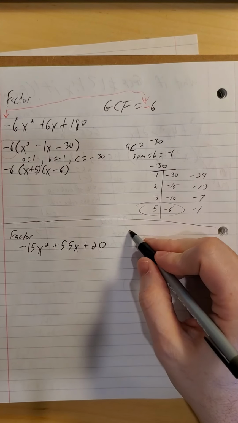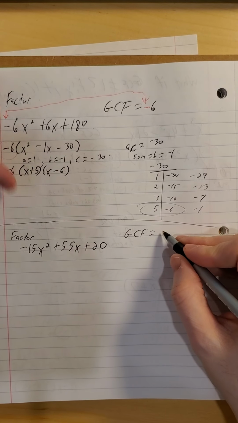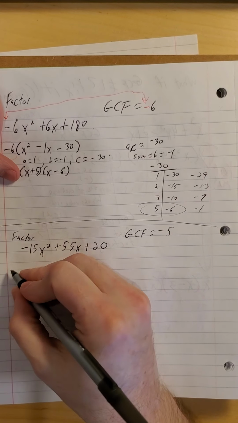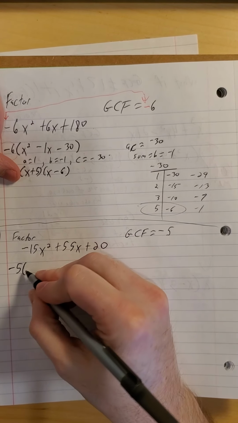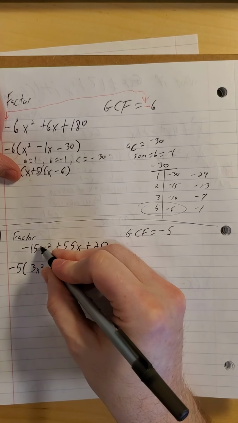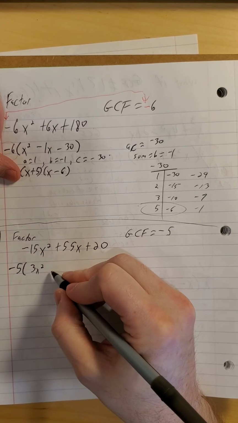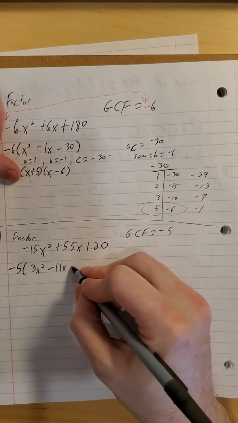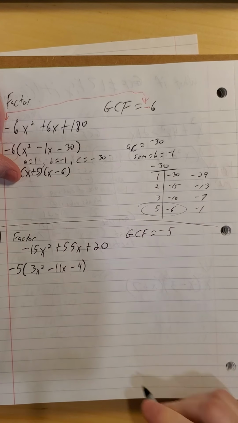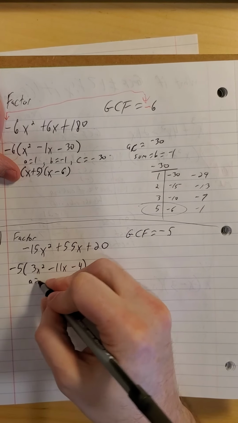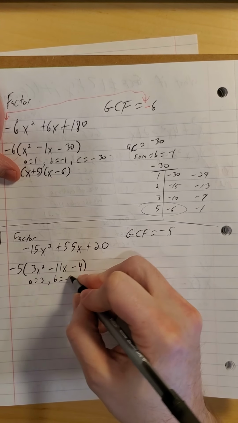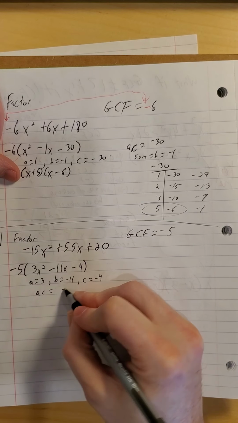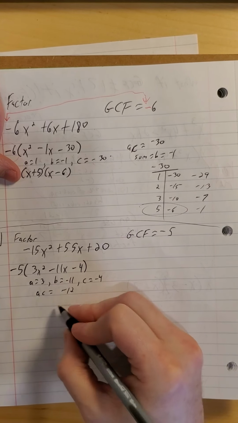Okay, welcome back. So the GCF, negative 5, will go into all of these. So we pull the GCF first. So negative 5 by 3x squared gets us back to negative 15x squared. Negative 5 by negative 11x gets us back to positive 55x. And negative 5 by negative 4 gets us back to a positive 20. So A is now 3, B is negative 11, C is negative 4. So AC is negative 12, so I know I have one of each sign.